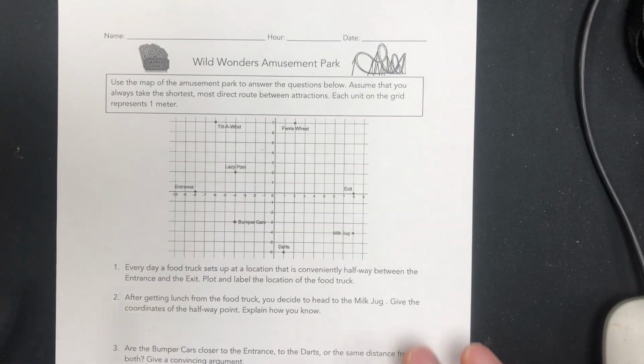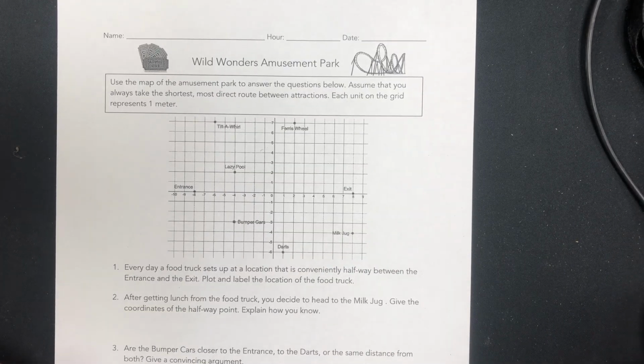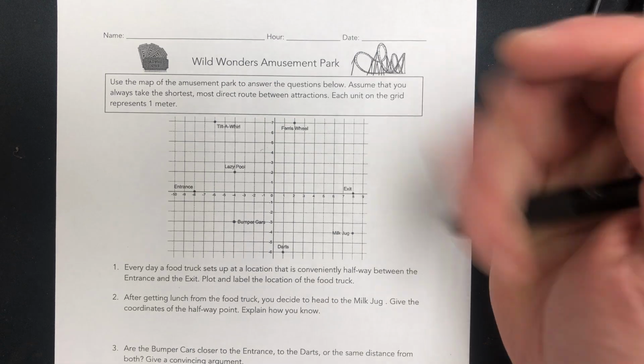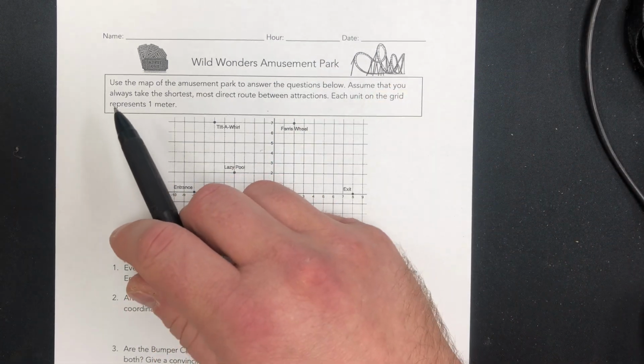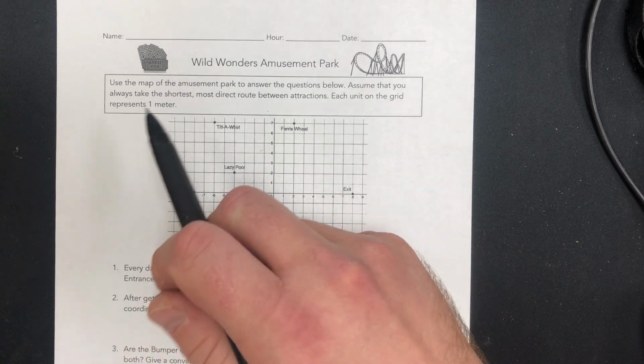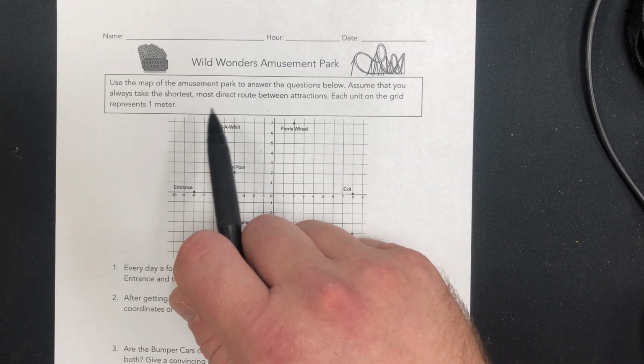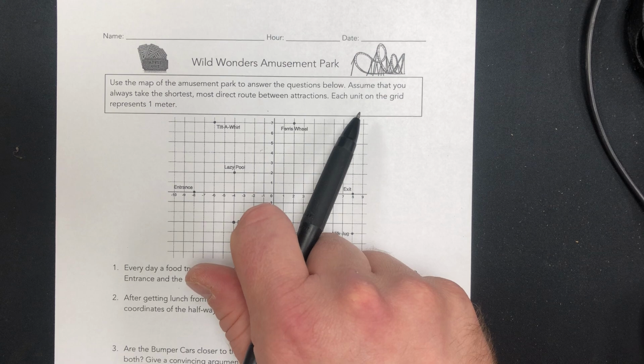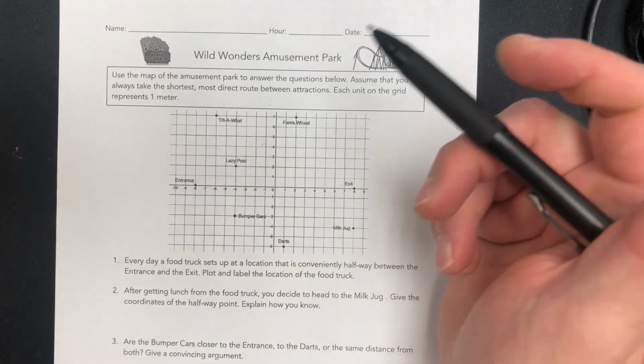Today we are looking at Wild Wonders Amusement Park. Use a map of the amusement park to answer the questions below. Assume that you always take the shortest, most direct route between attractions. Each unit on the grid represents a meter.